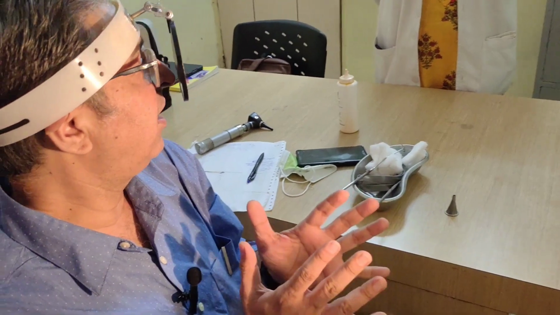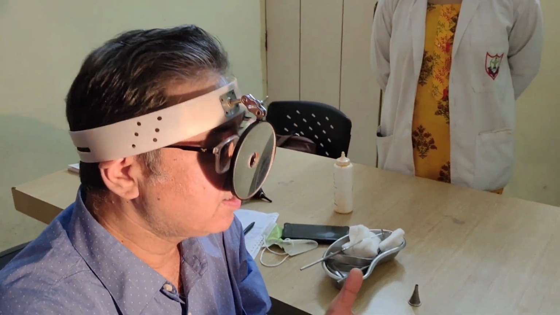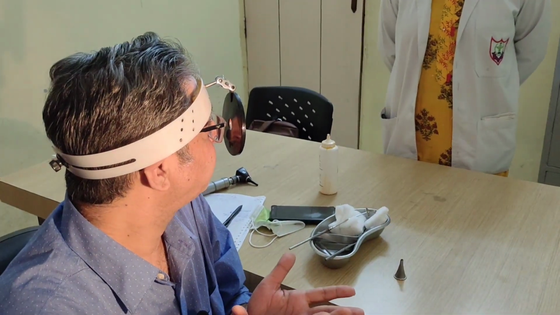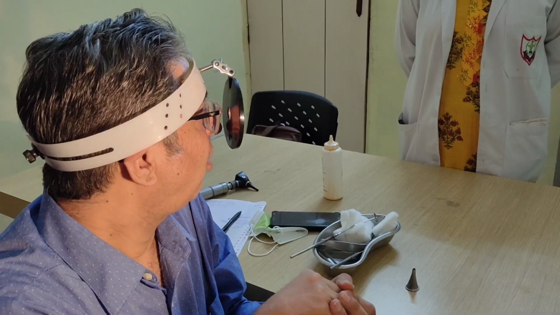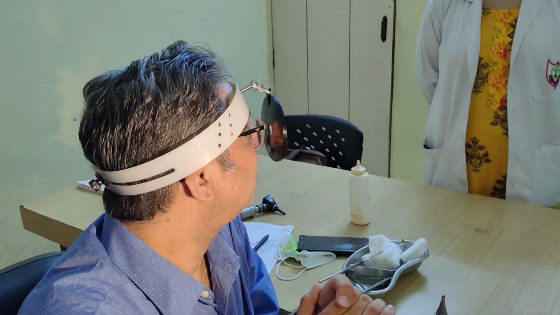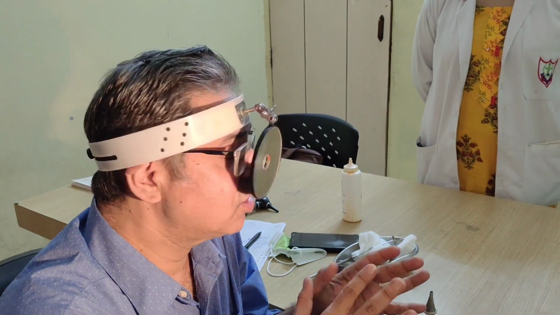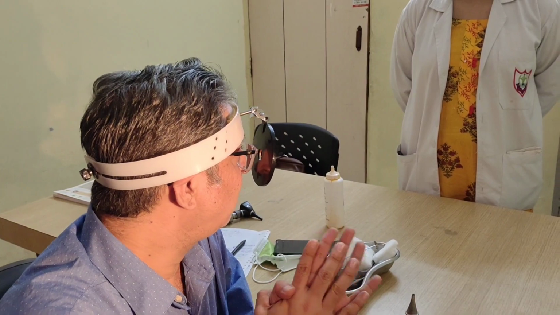So this will indicate involvement of the facial nerve. Commonly in unsafe CSOM, at the second genu level, there is an erosion of the facial canal or edema of the facial canal, which will lead to facial paralysis. So this is an unsafe ear condition where you have an involvement of the facial nerve.